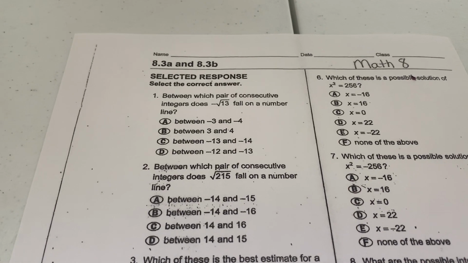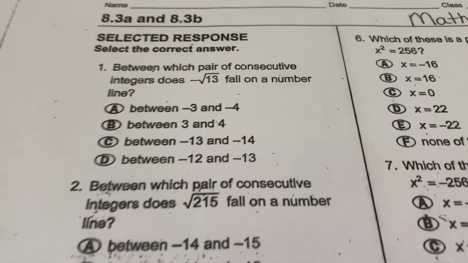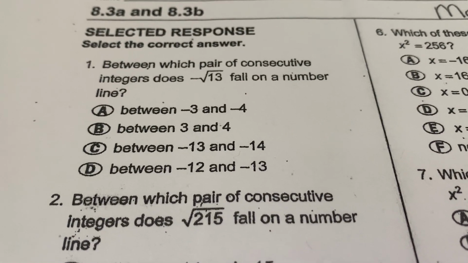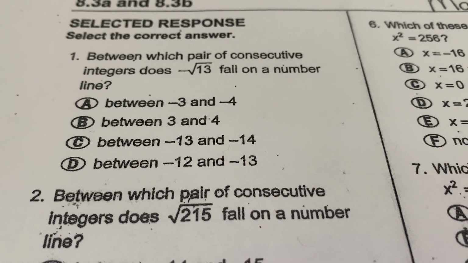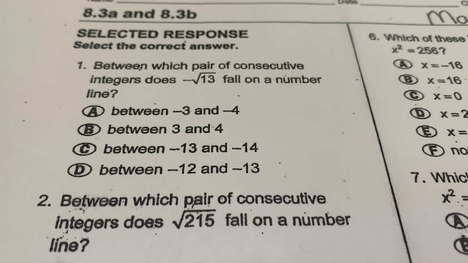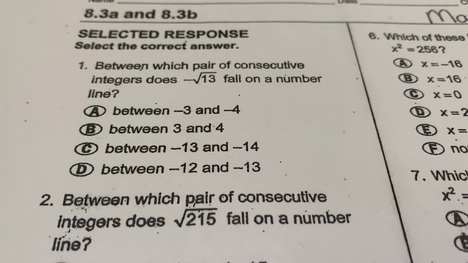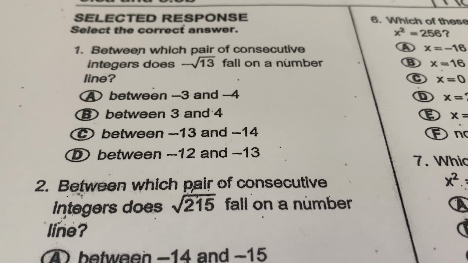Hey guys, today I thought we'd work on the SOL 8.3 worksheet, so let's get started. Question number 1. Between which pair of consecutive integers does negative square root of 13 fall on a number line? Remember that the word consecutive means in order, like 1, 2, 3, 4, 5, or 7, 8, 9, 10.